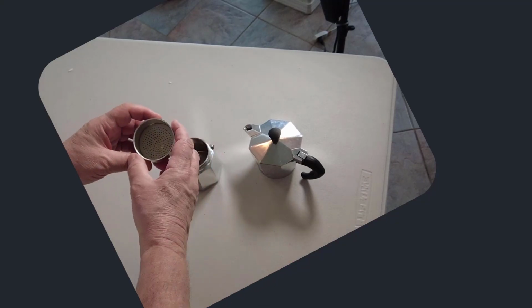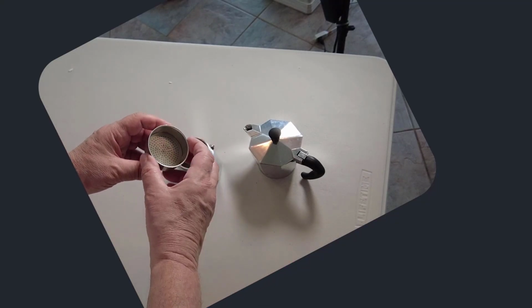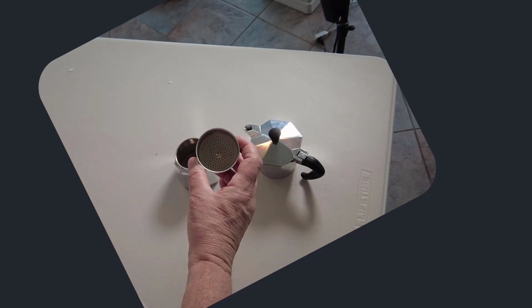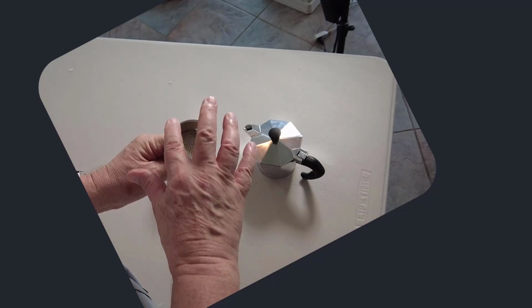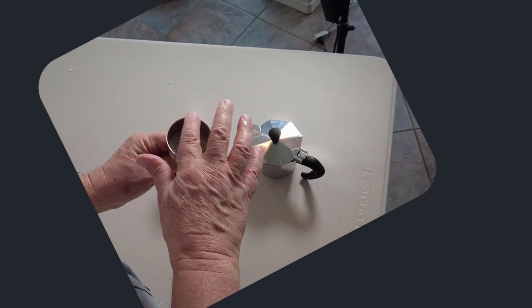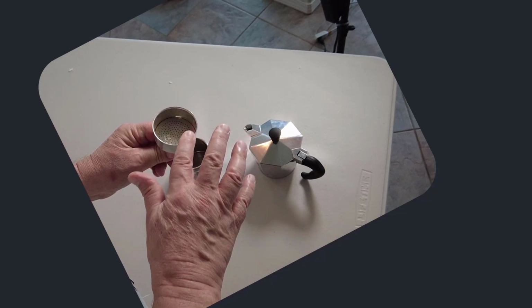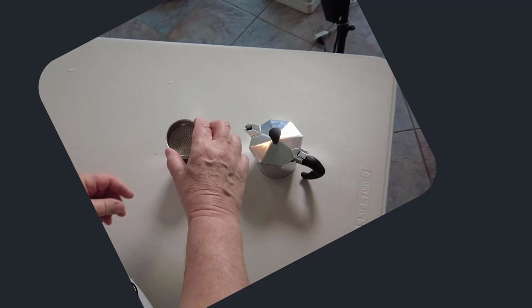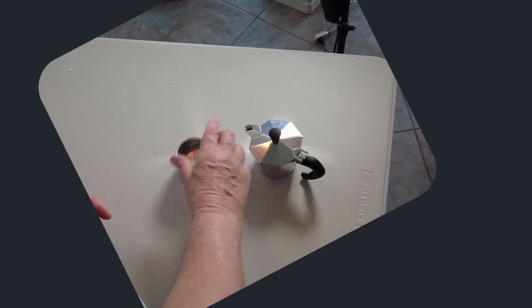Now you then take this, where you put the coffee, and you're going to fill this with ground coffee. It should be medium to fine grind. You don't have to tap it down, just fill it with coffee. And you're going to put it here.